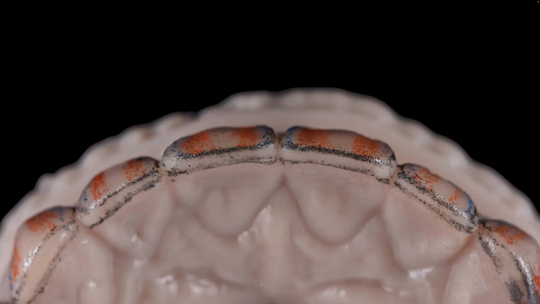On the incisal edge, we notice that there are two different line angles. There's a leading edge and a following edge on the palatal. And I find that sometimes when dentists are shaving their temporaries, the incisal edge goes straight across, and there aren't two edges here.